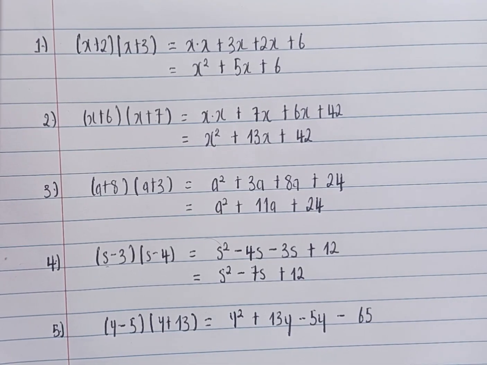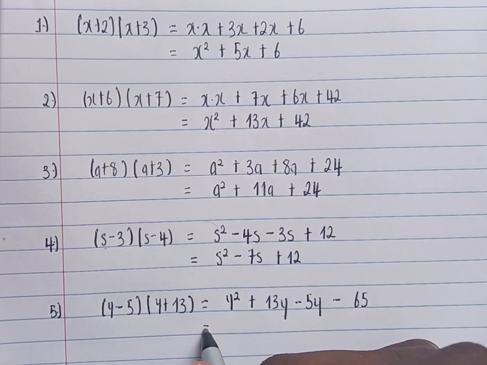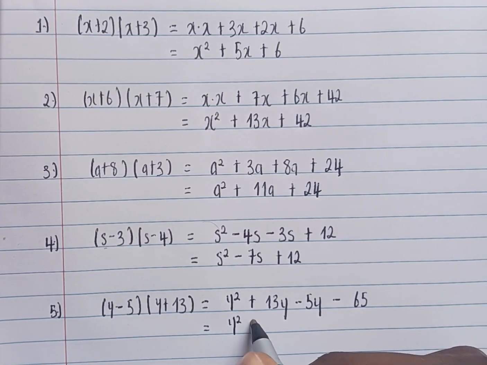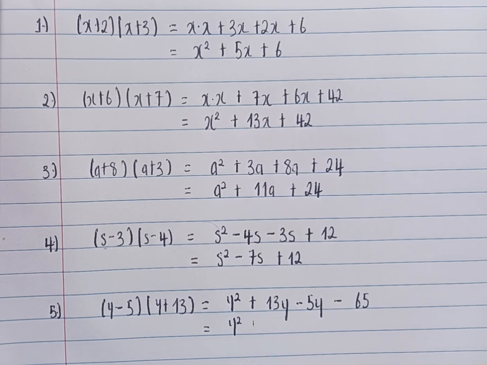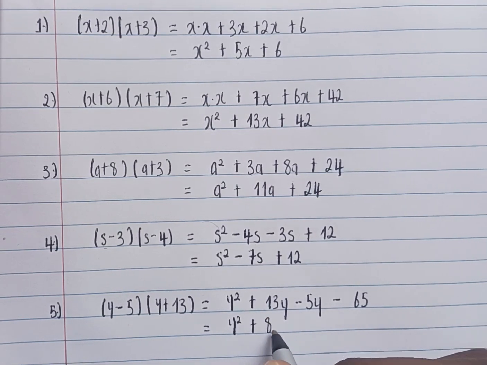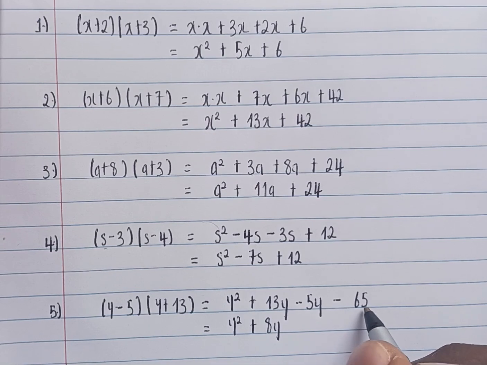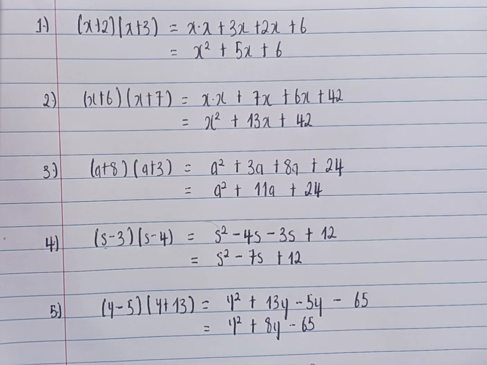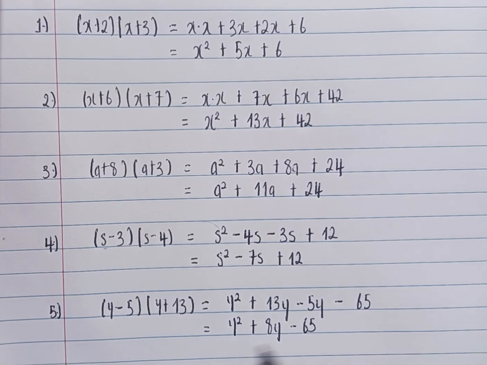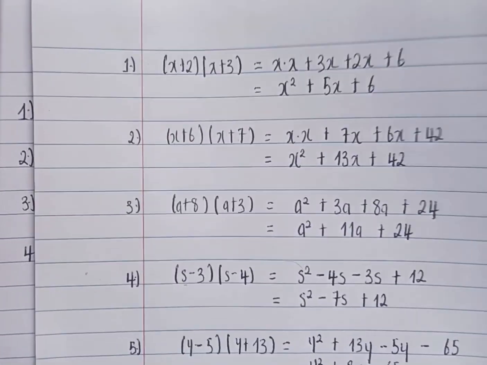You're free to use your calculator. So this gives y squared. And we have 13y minus 5y, which are like terms. So 13 minus 5 gives 8, so it's 8y. So we're left with 65, so this gives minus 65. And we're left with unlike terms which can't be evaluated. So well done for this number 5 question.